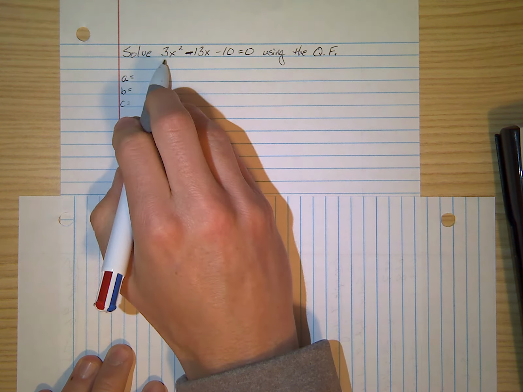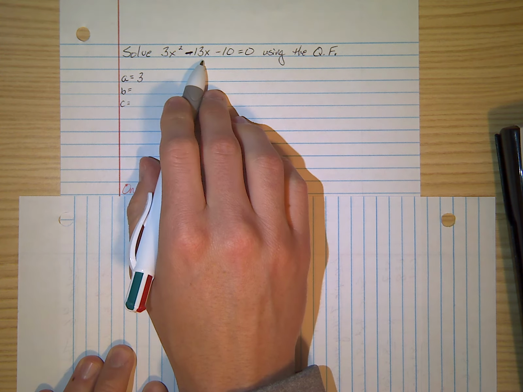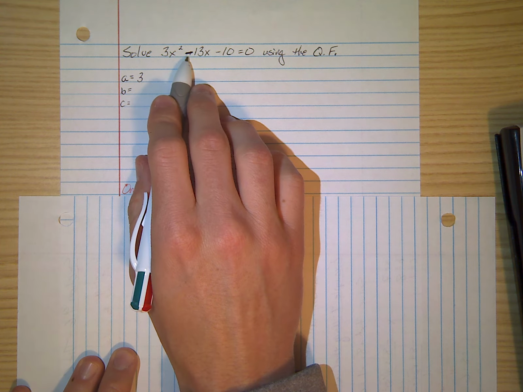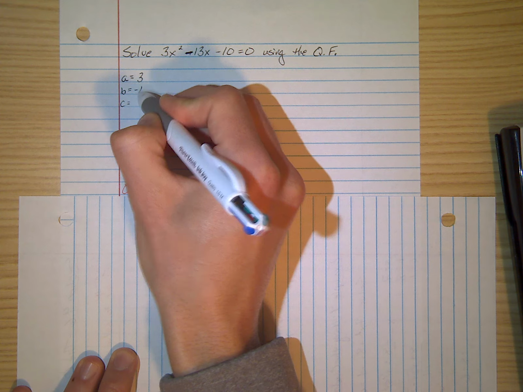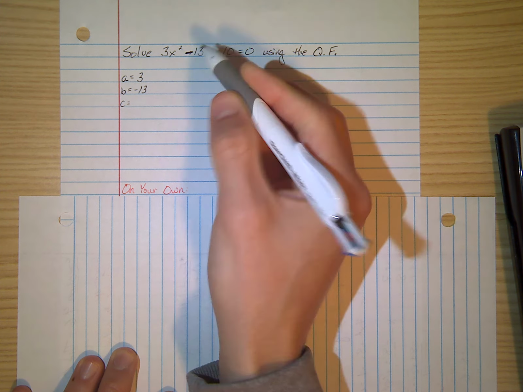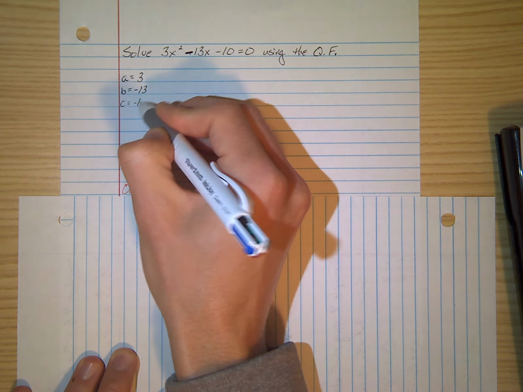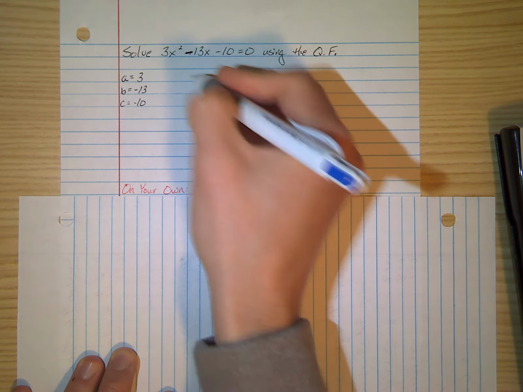A is in front of the x squared, so that's positive 3. B is in front of the x. Now be careful here. Don't make the mistake of just identifying the number. This is a negative 13. I kind of emphasized it there. So B is actually a negative 13. And C is the constant, and again, that constant is a negative 10. So don't forget your negative signs here.